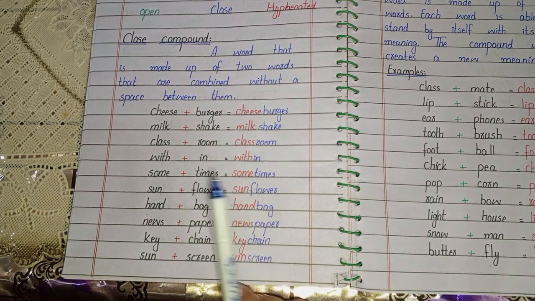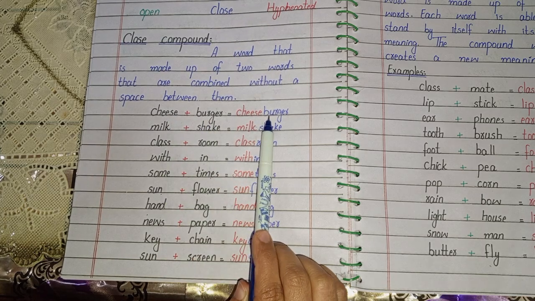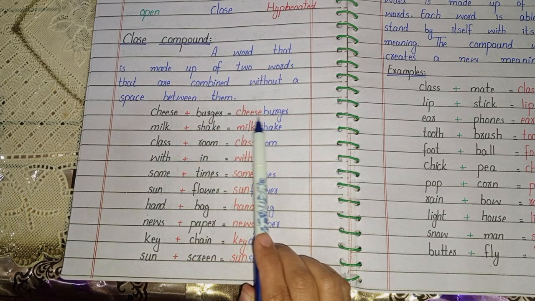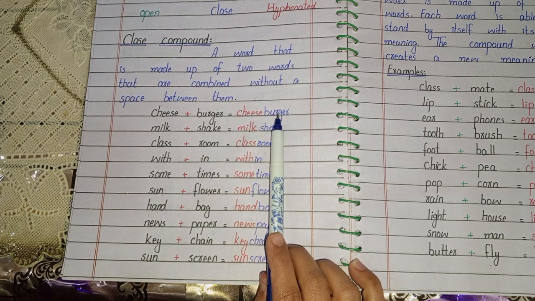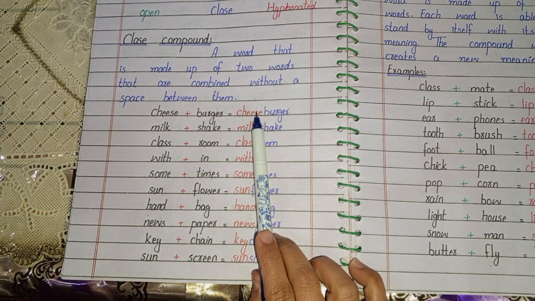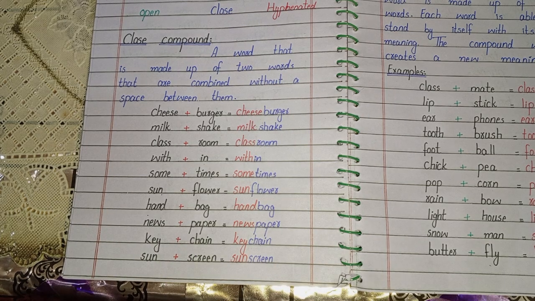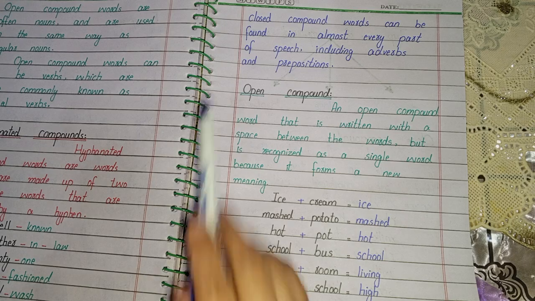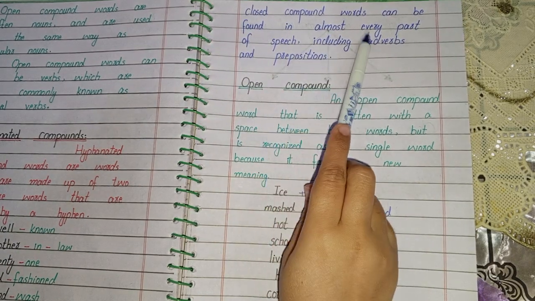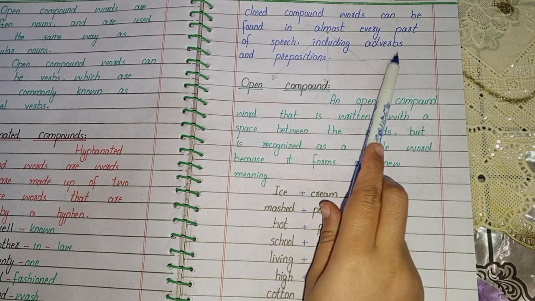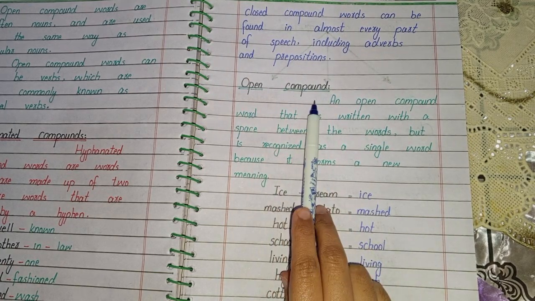Here you can see the two meaningful words. When they join, they make a new word. And we write these words without any space or any hyphen. So these compound words are called closed compound words. Closed compound words can be found in almost every part of speech, including adverbs and prepositions. Now let's see the open compounds.